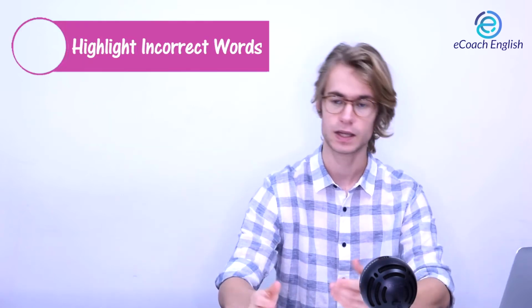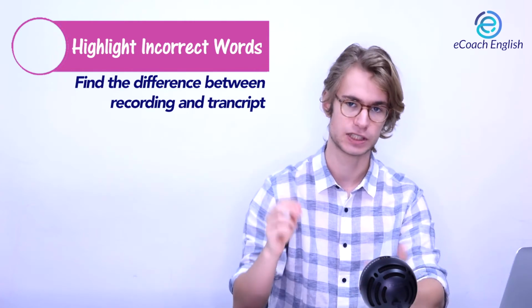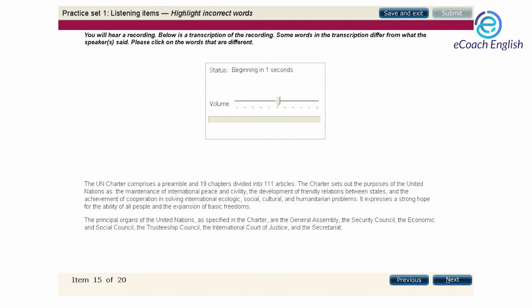Today's topic is highlight incorrect words. It's quite similar to fill in the blanks, however, with some subtle differences. So, what does a question look like? Generally, you'll be given a paragraph something like this.